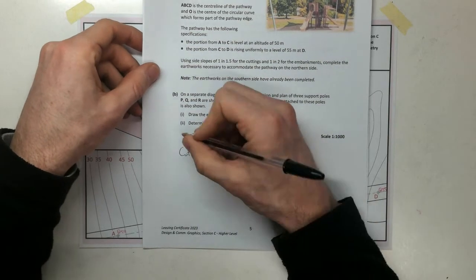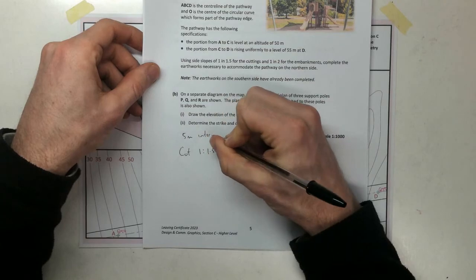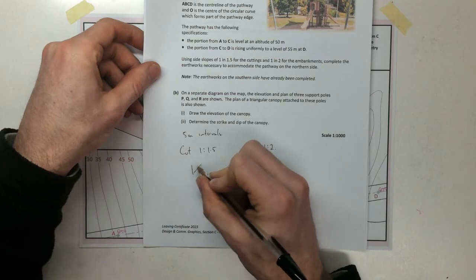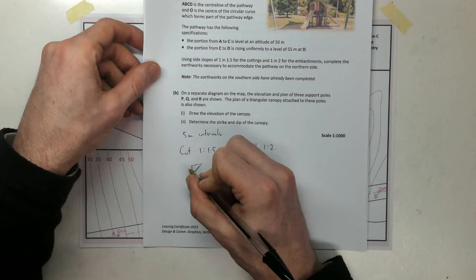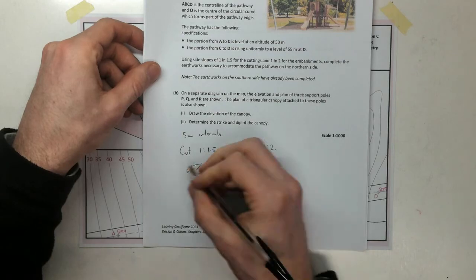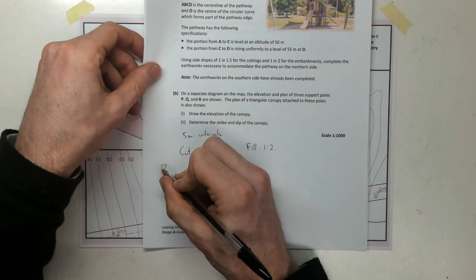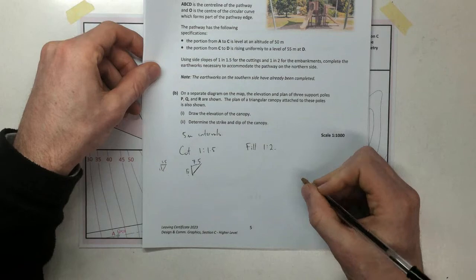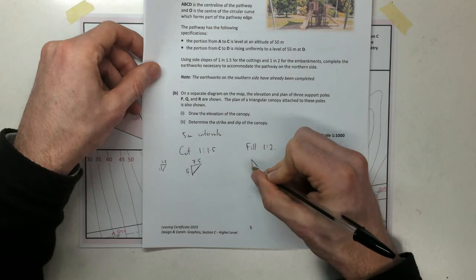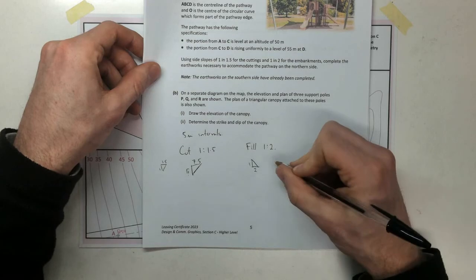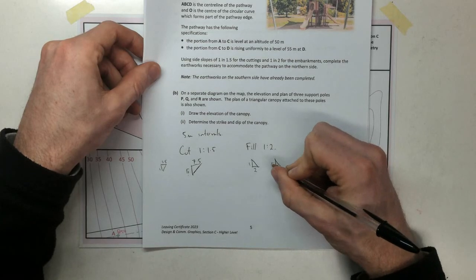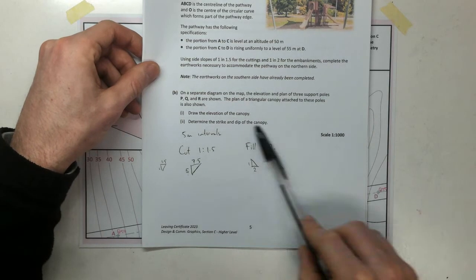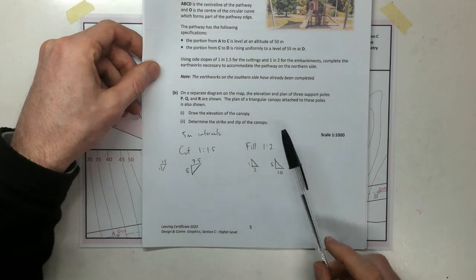So we've got 5-meter vertical intervals. For our cut slope, we're going up in 5, so our ratio is 1 is to 1.5, so 5 gives me 7.5. For our fill slope, we're going 1 is to 2, so traveling 5 is going to be 10. That's what's going to help us do the level part of the road to begin with, from A to C.